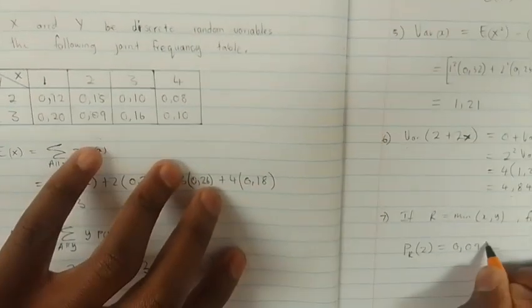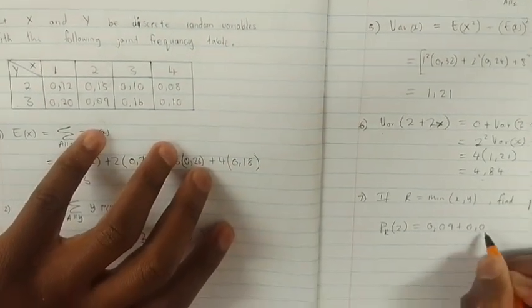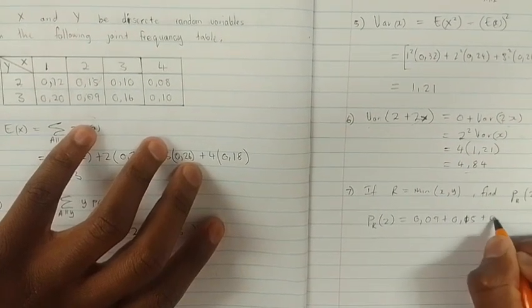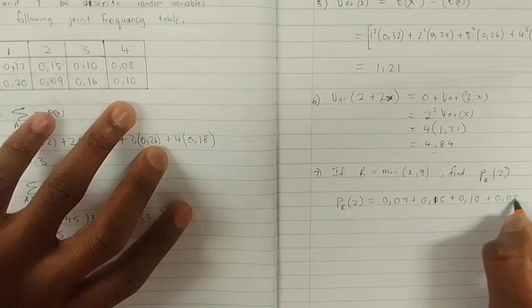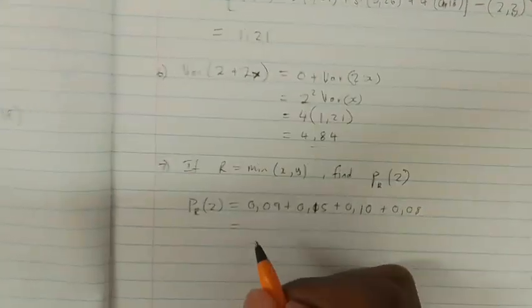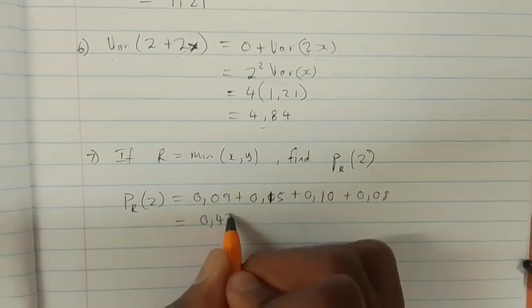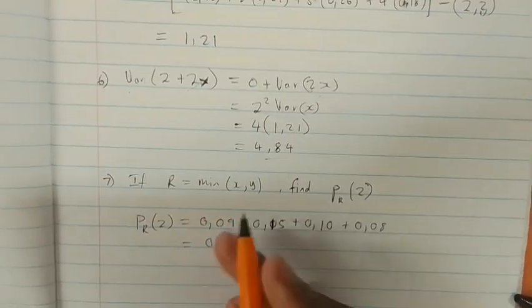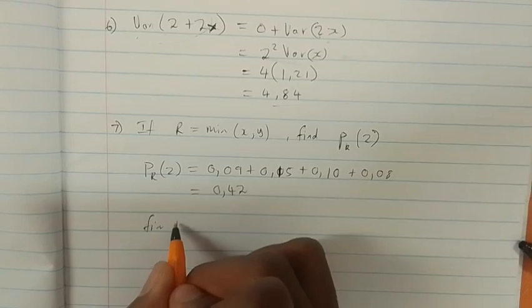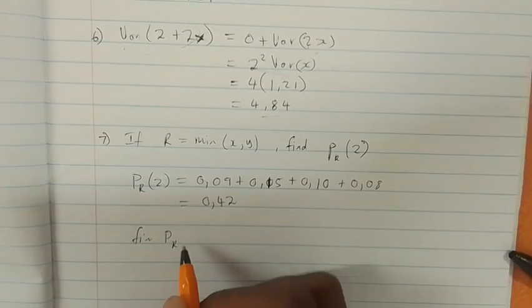You get 0.09 plus 0.15, sorry, plus 0.10 plus 0.08. Adding all of this, you should get 0.42. And then it says again, for the same information, find the probability that the minimum is 1.